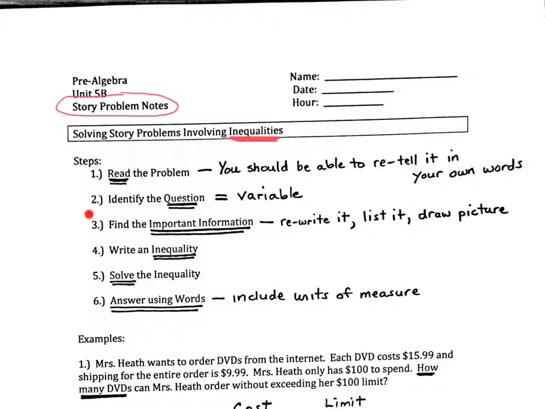Step 2. Identify the question. Find the question, and then that's what your variable is going to be. So find the question and use that for your variable. Step 3, you have to look for important information. Sometimes you need to rewrite the important information or just list it out. Sometimes drawing a picture helps. Step 4, actually write the inequality. Step 5, solve the inequality, which is unwrapping it. And then step 6, make sure you actually answer using words, and that's where you include the units of measure.